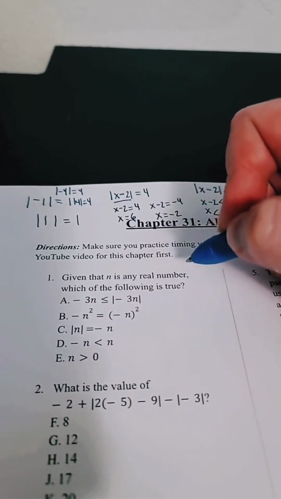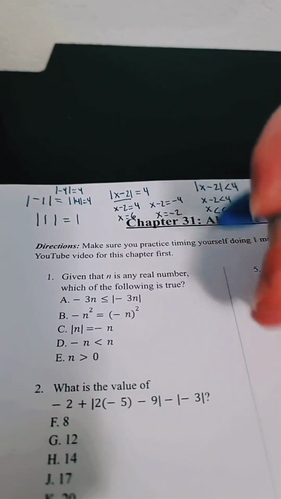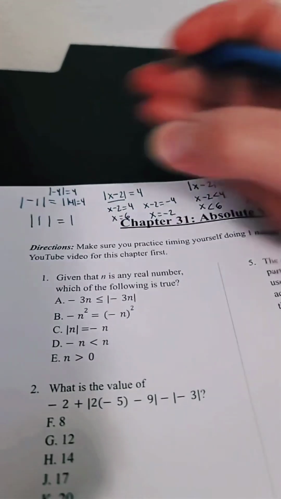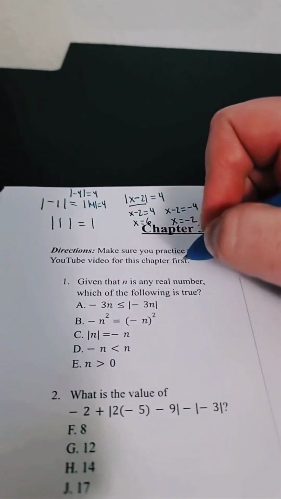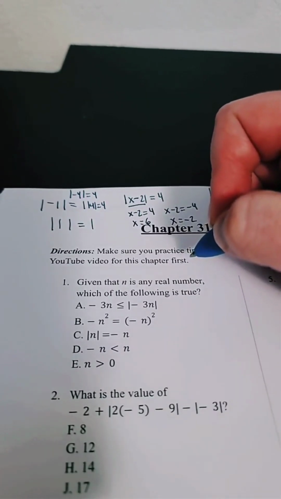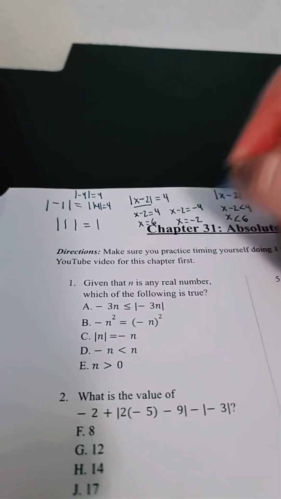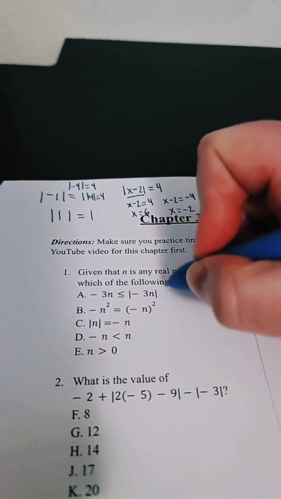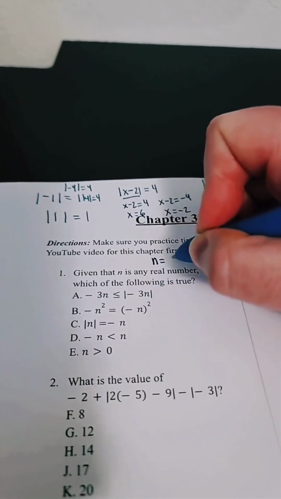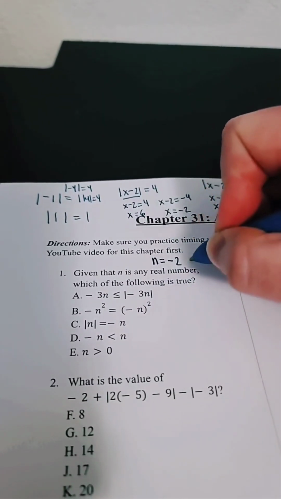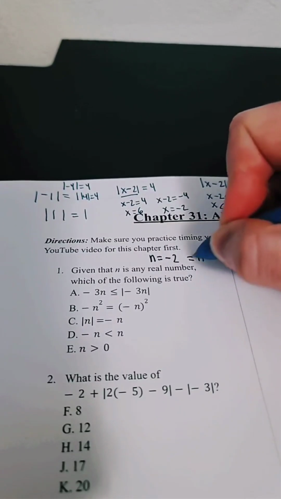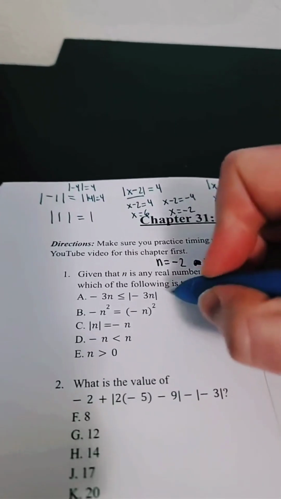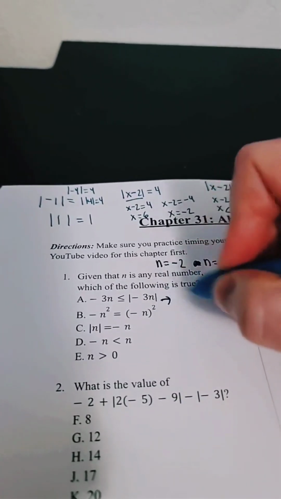So real numbers are basically, when you're learning about rational numbers, irrational numbers, all of that, real numbers is the category that encompasses all of that. So real numbers could be -2, +2, 0, all of that. It could also include fractions and decimals. So let's just say that n is equal to, I like to test out a positive and a negative number, so let's say n is equal to -2 and n is equal to +3. So let's test this out in each of these scenarios.